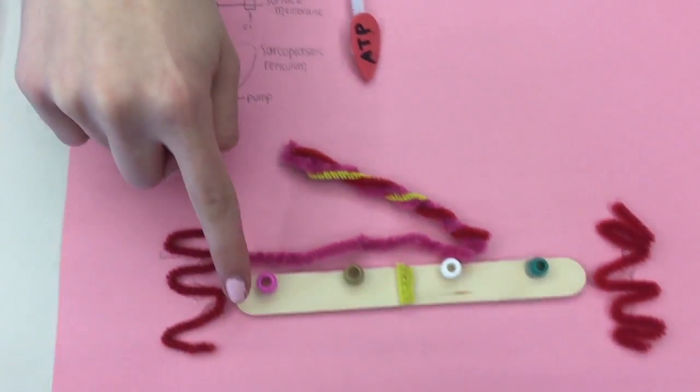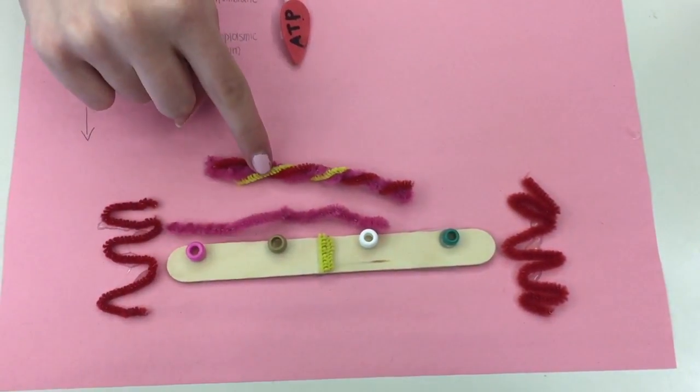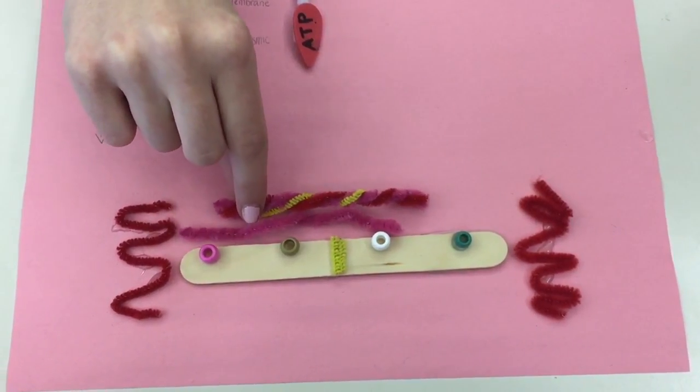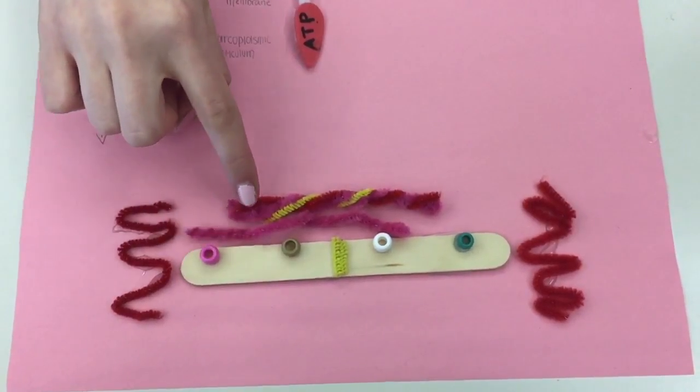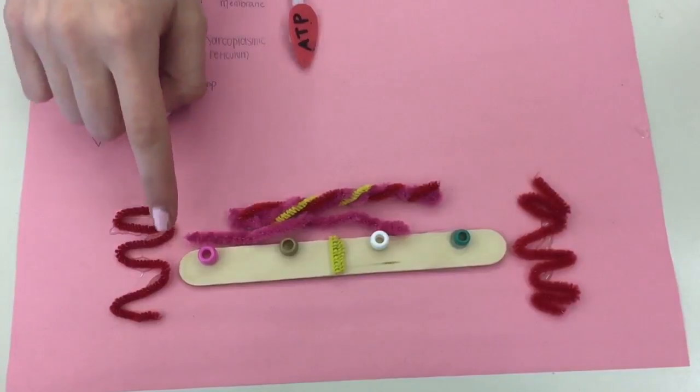A high concentration of calcium binds to the troponin, changing its shape and moving the tropomyosin from the binding site on the actin. The myosin heads are now able to attach to the actin as the binding sites have been uncovered. When the myosin heads bind with the actin, a cross bridge is formed.